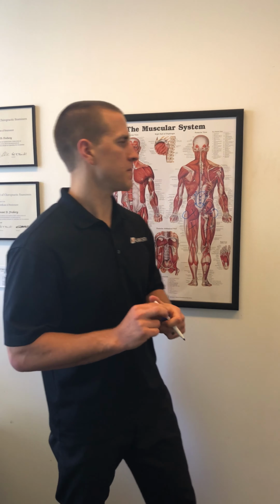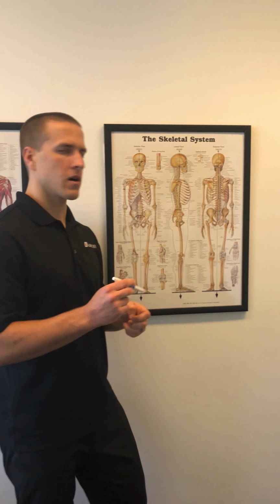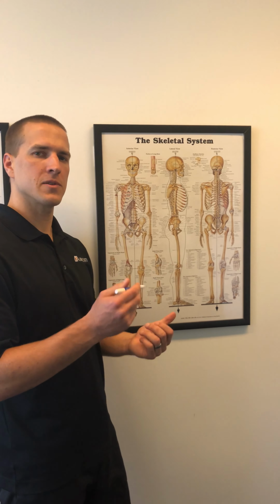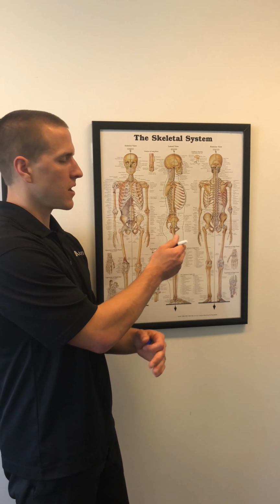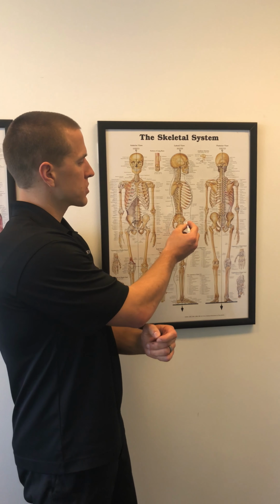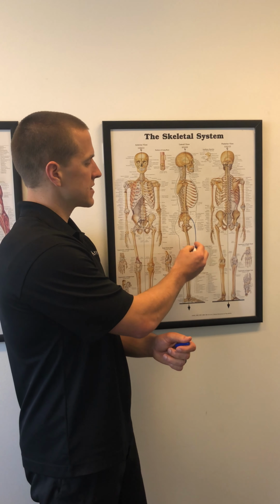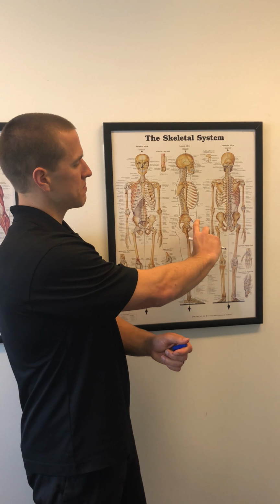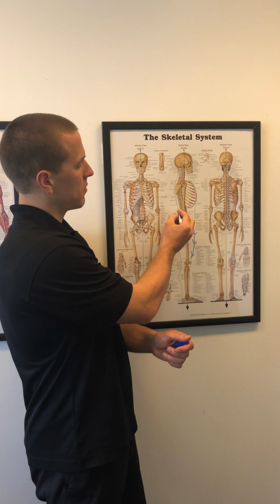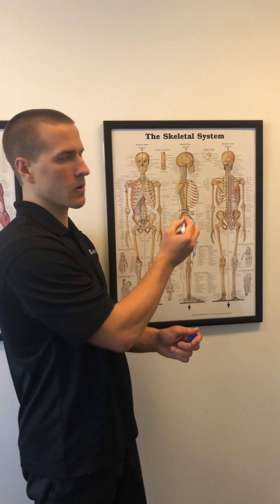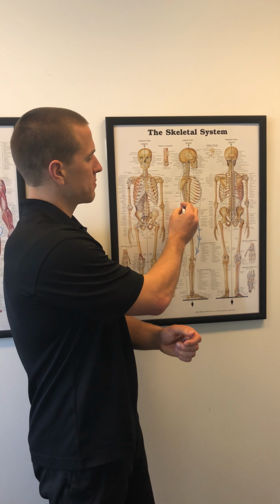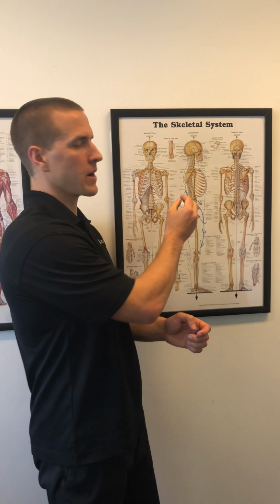The other thing to mention is the tight quadriceps and hip flexors, which I talked about in the previous video. If your hip flexors or quadriceps are too tight, this muscle will actually shorten, and that will cause the pelvis to rotate forward. That as well can put extra stress and strain in the low back.